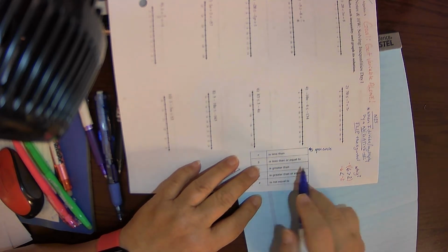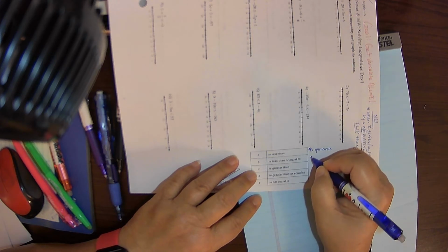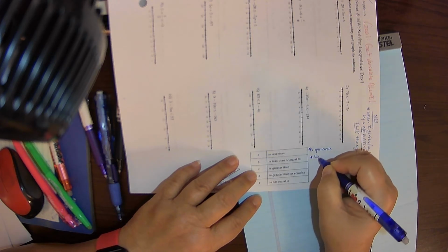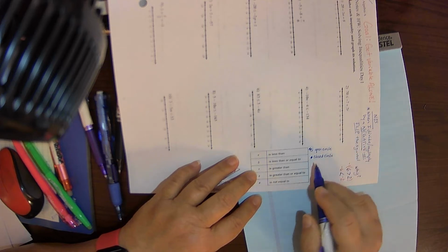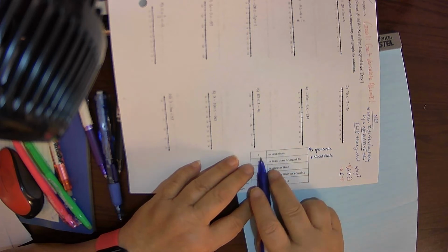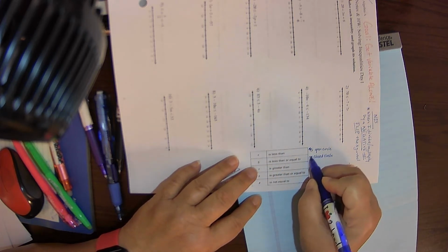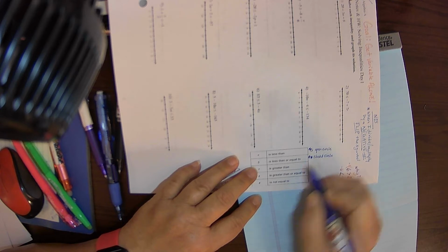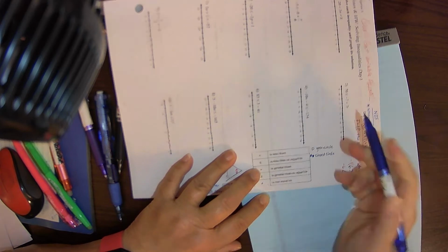Less than or equal to, because it's also equal to, we get a closed circle. We're going to put a circle on the answer. It's either going to be open if there's no equal to part, or closed. It's also still going to shade left, because less than is left. Let me fix this arrow up here a little bit better.